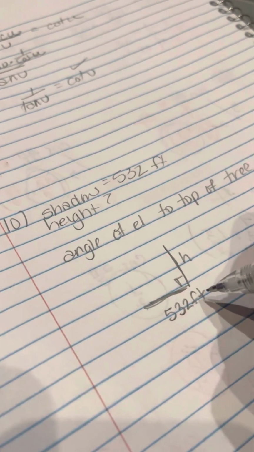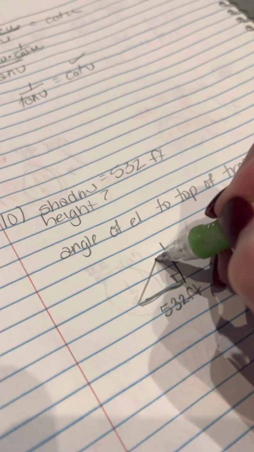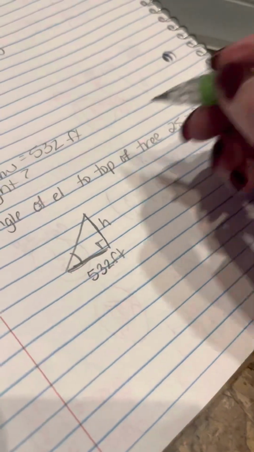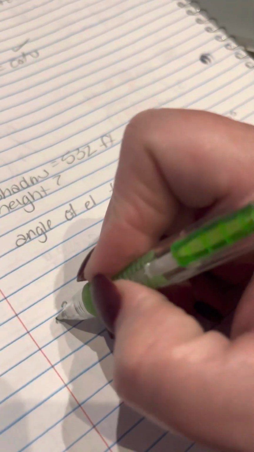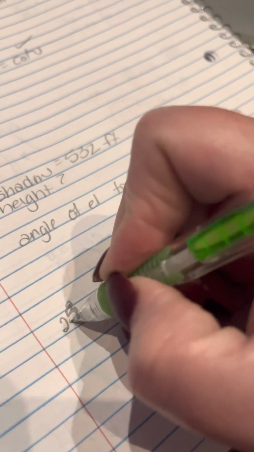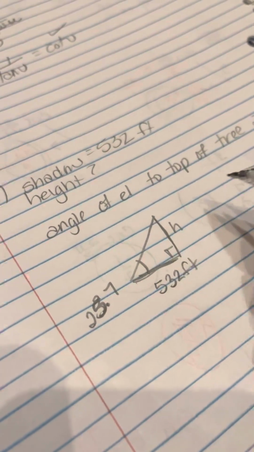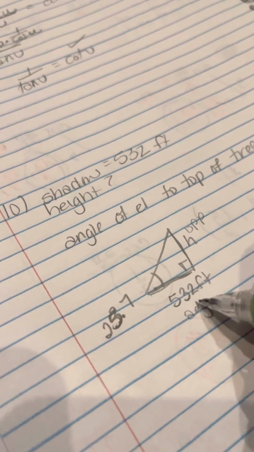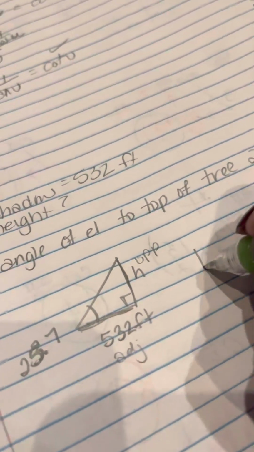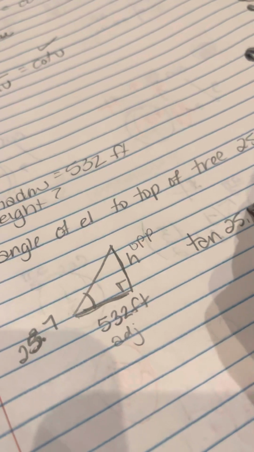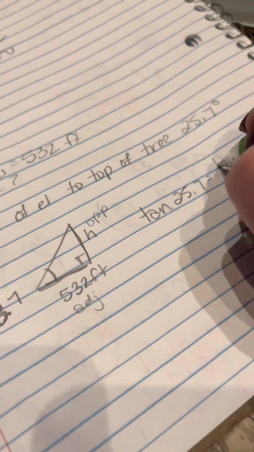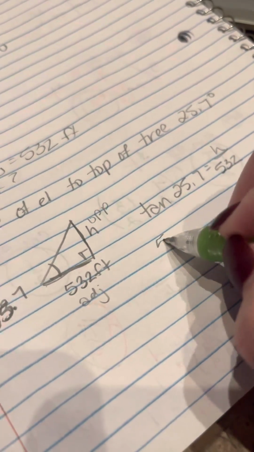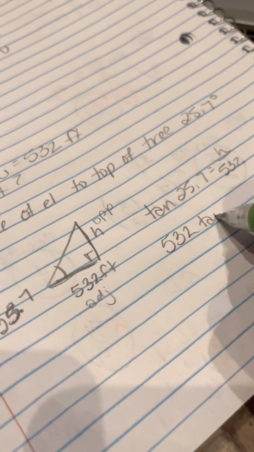So that's where the 532. The angle of elevation to the top of the tree is this angle right here. So that is 25.7. And they want to know the height. So the height is opposite. The shadow on the ground is adjacent. So that would be tangent of 25.7 equals h over 532. To get h by itself, we'd multiply both sides by 532.